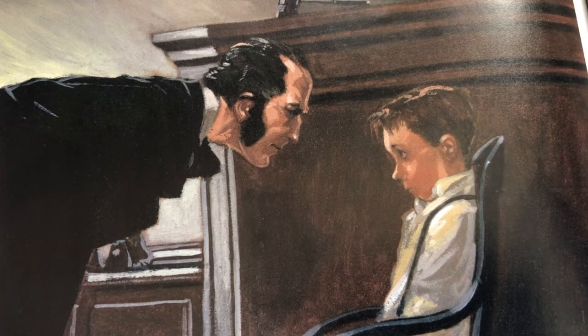So, let's begin today's reading. Chapter 16, Muff Potter's Rescue. Our focus question is, why did Tom decide to tell his story?